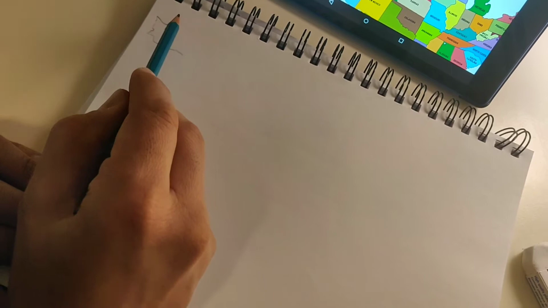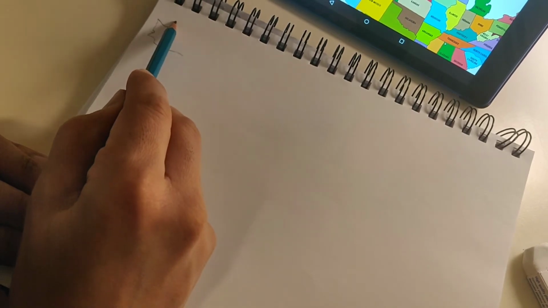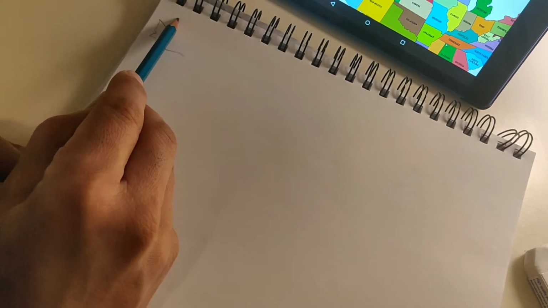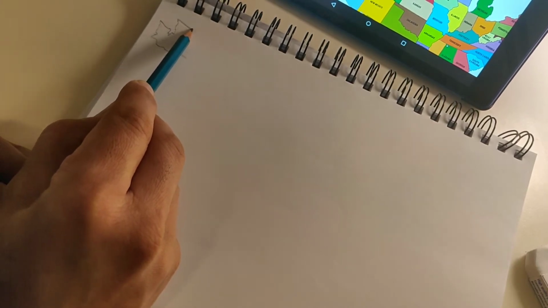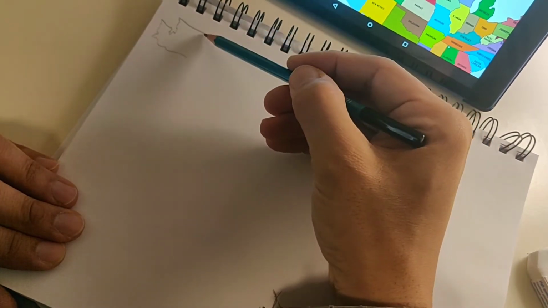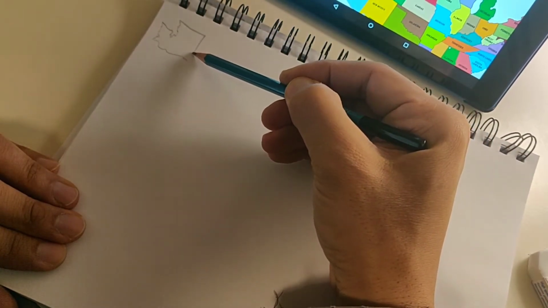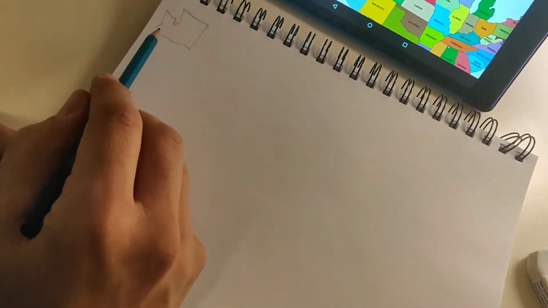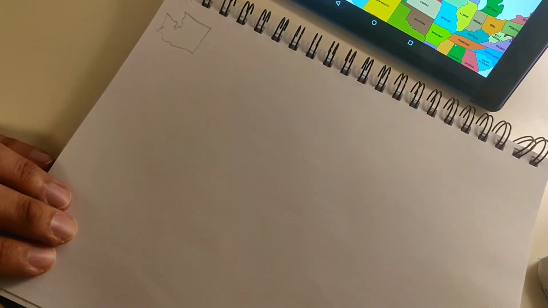And then we'll make another squiggly line and little point here. And this is the top of Washington State here. And then we'll go ahead and close it off. There we go. I'm going to do it state by state because I think that's the best way to get it to fit together properly.